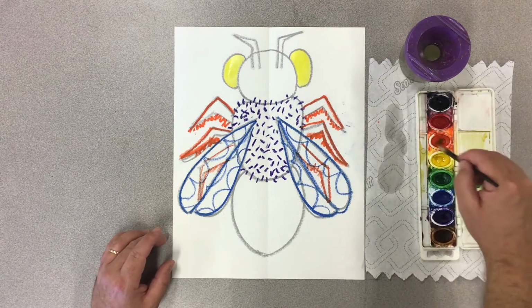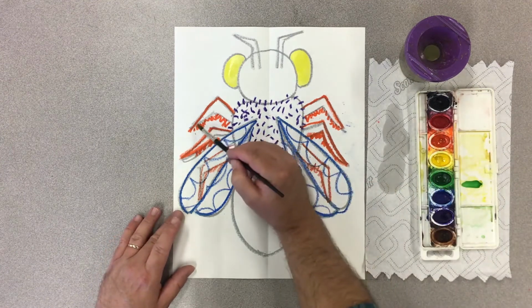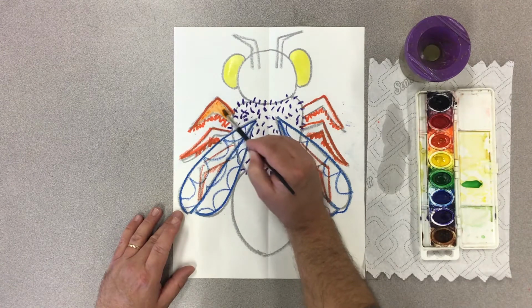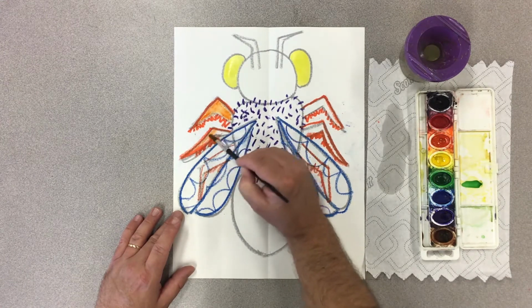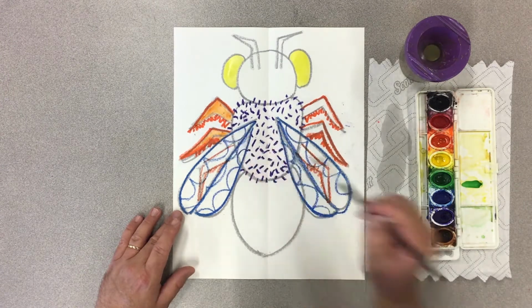I know that the legs are going to be orange, so I'm going to go ahead and paint another smooth orange texture on the legs, and that's just getting my paint as even as I can get it.